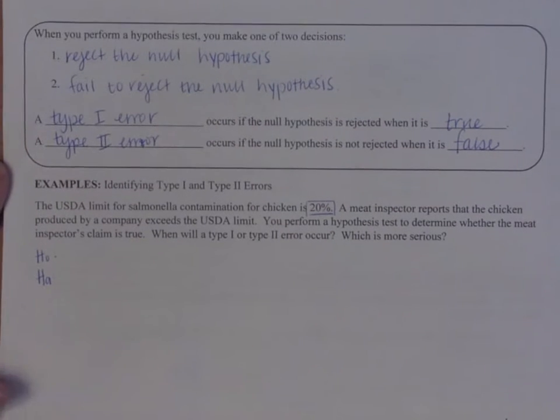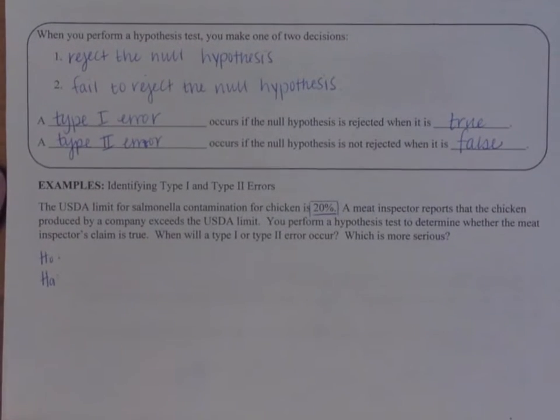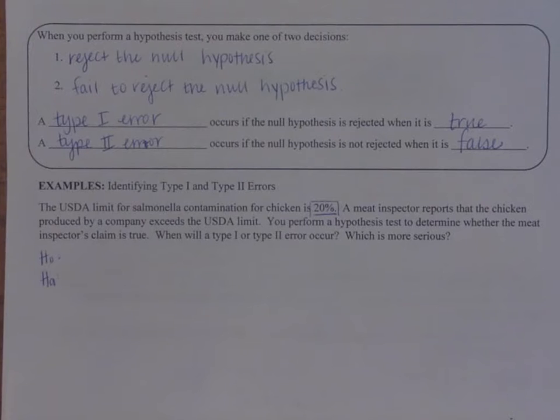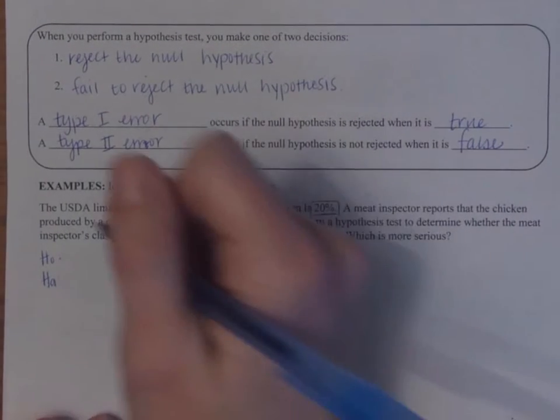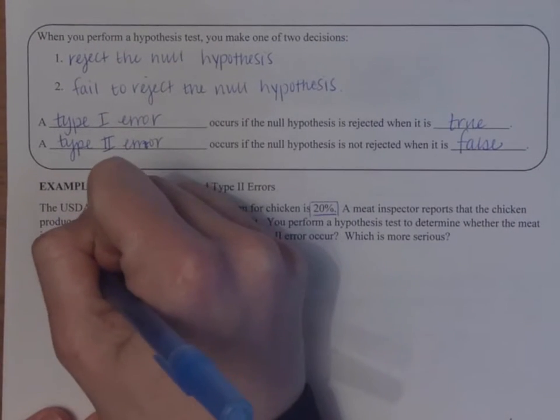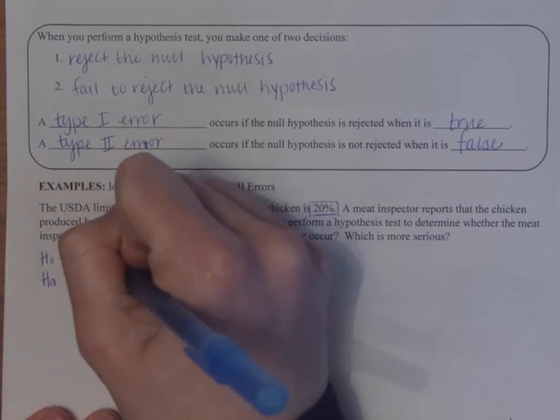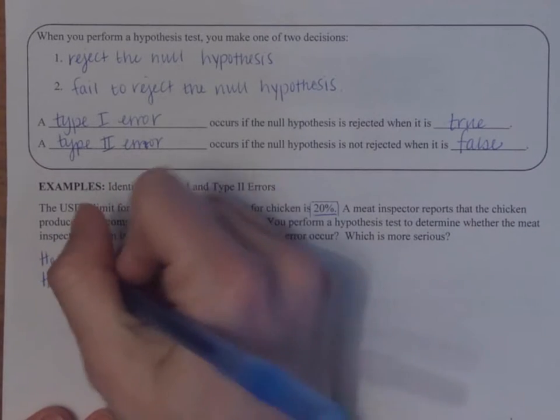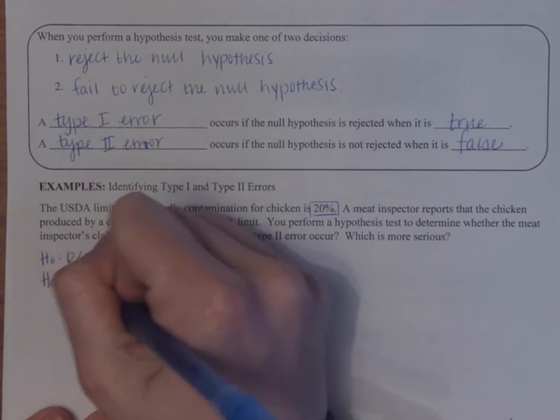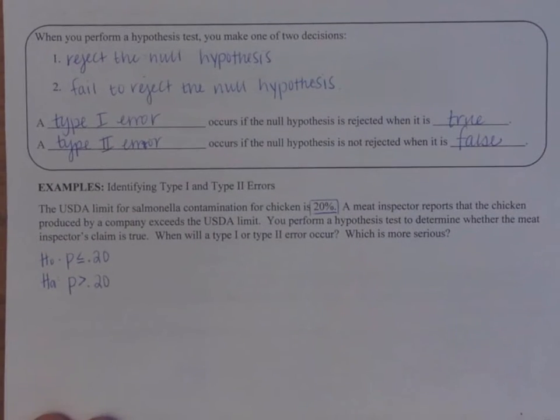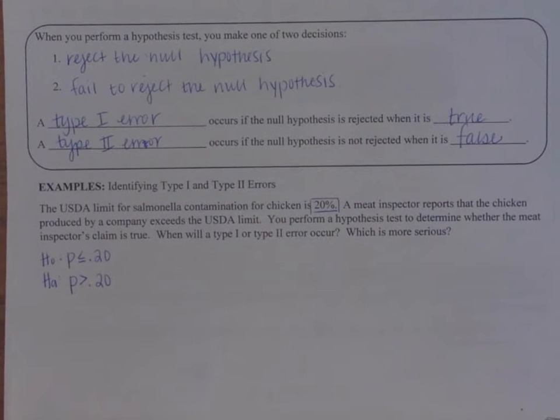what our two hypotheses are. So it said the USDA limit for salmonella contamination is 20%. So we know that it can't exceed 20%. So it has to be less than or equal to 0.20. And then our opposite would be greater than 0.20.